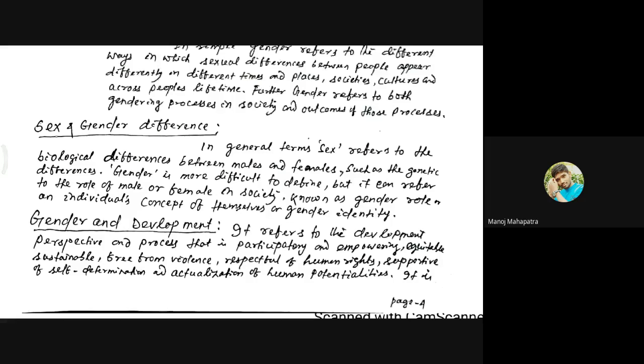As far as the sex and gender difference is concerned, I want to say in general terms, sex refers to biological difference between males and females, such as the genetic differences.